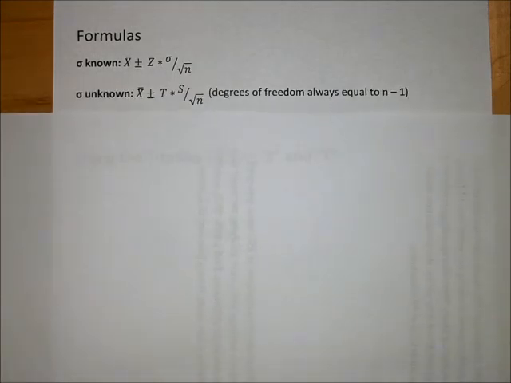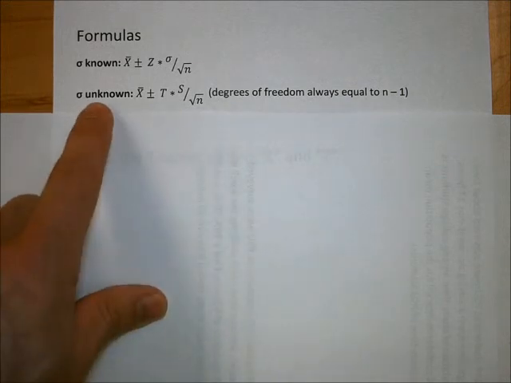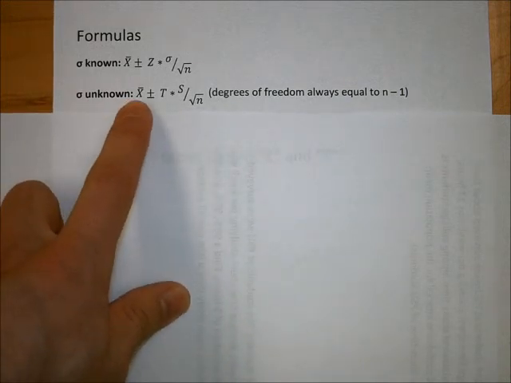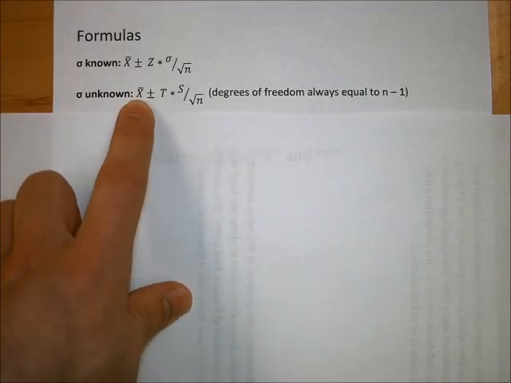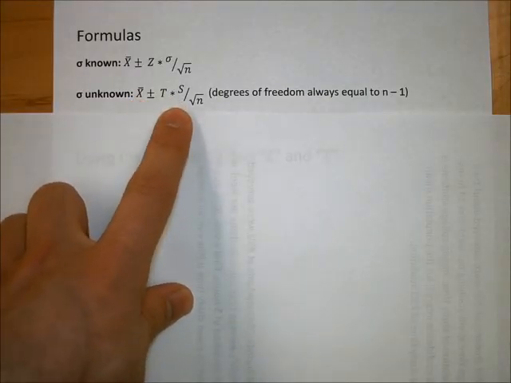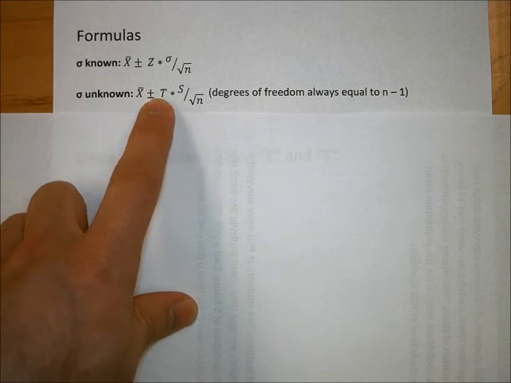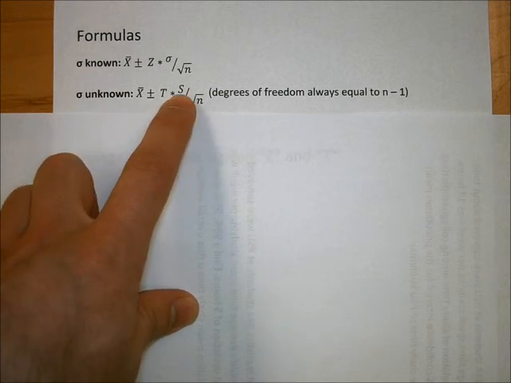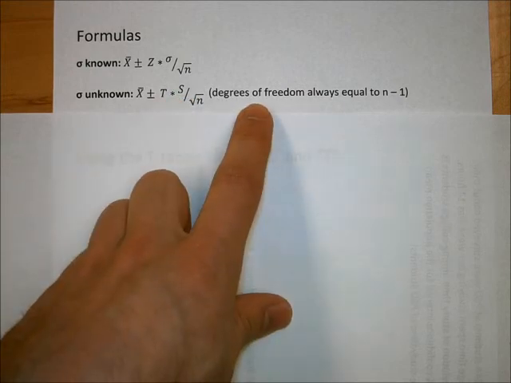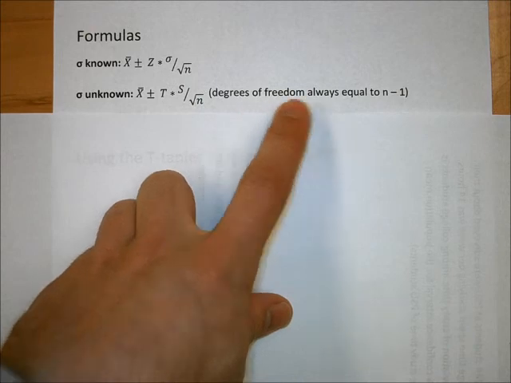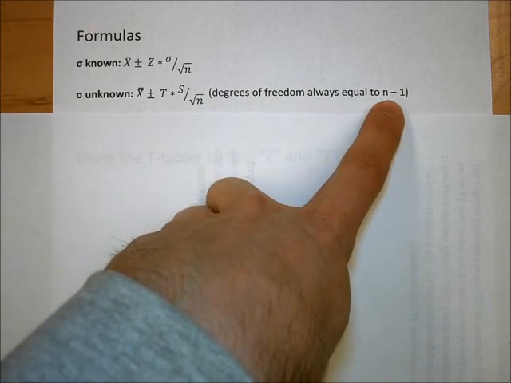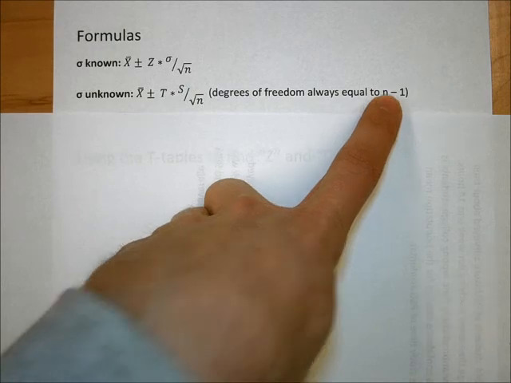Now we're talking about situations in which we don't know sigma, the population standard deviation. In this case, sigma is unknown. Here we still take our best estimate, x bar, the sample average, and we add and subtract a margin of error that is calculated slightly differently. Here we're going to take a number from the t-distribution, which we'll talk about in a moment, and we use the sample standard deviation. In other words, the statistical standard deviation calculated from the sample data. Your degrees of freedom, sometimes subscripted df, will always be equal to the sample size minus 1. That's n minus 1.